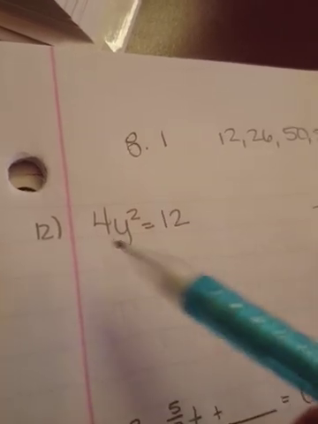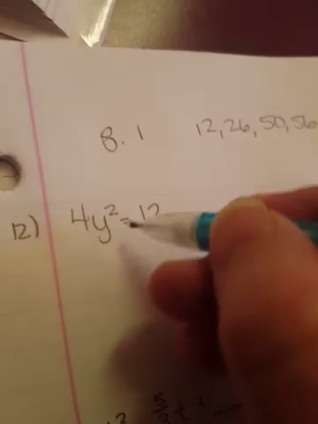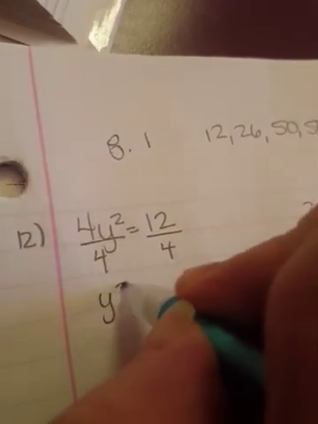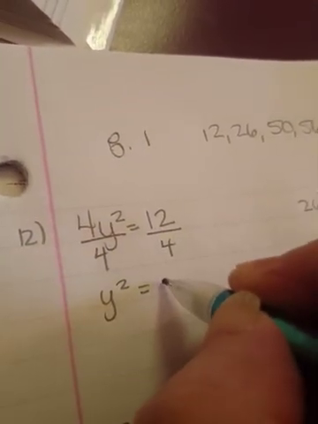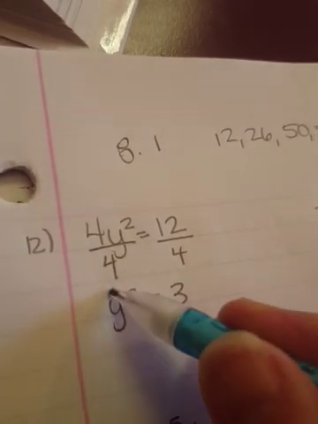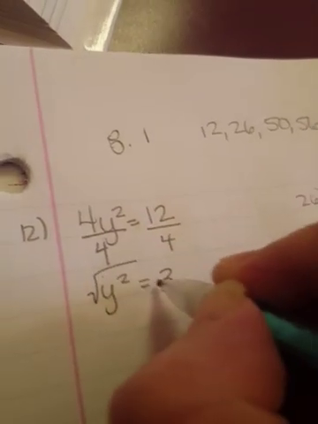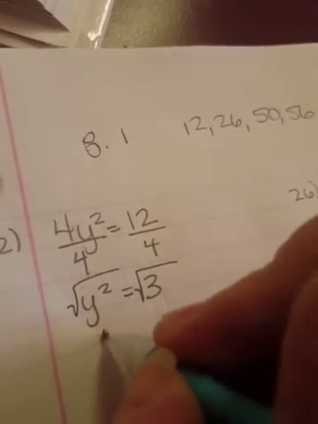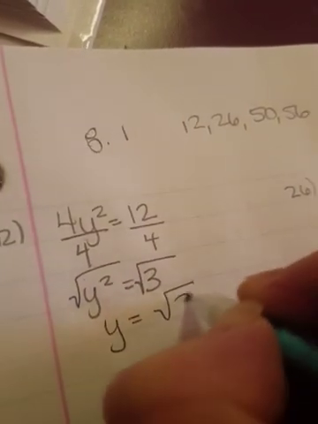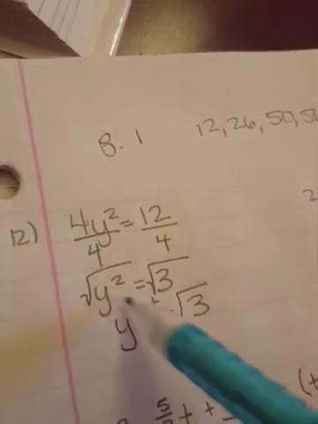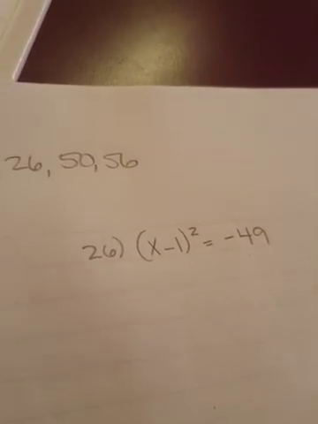What we need to do is isolate the variable. So we need to divide both sides by 4. So we have y squared equals 4 divided by 12, which is 3. To get rid of the squared, we need to square root both sides. So y equals the square root of 3. Oh, plus or minus the square root of 3. And that's our answer.